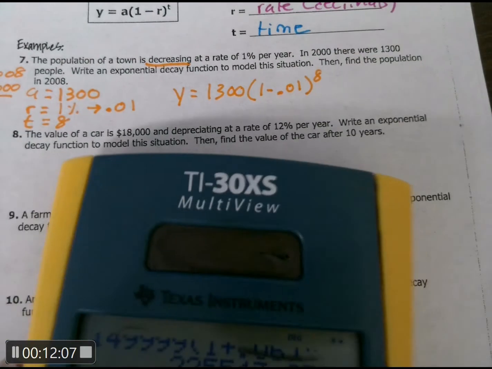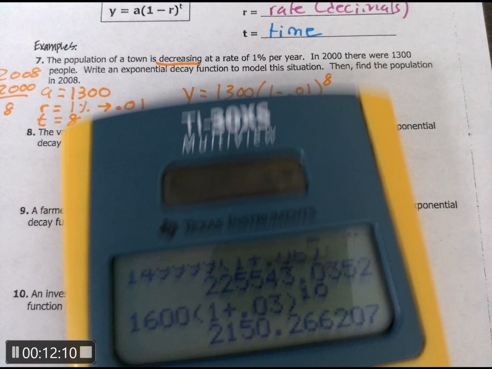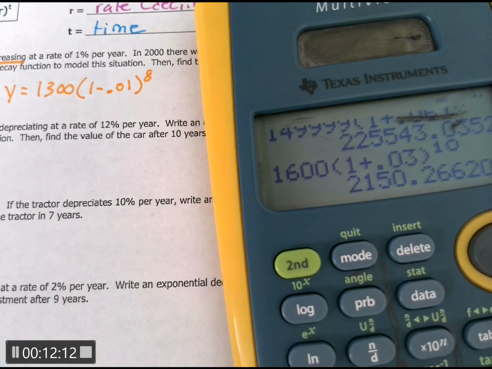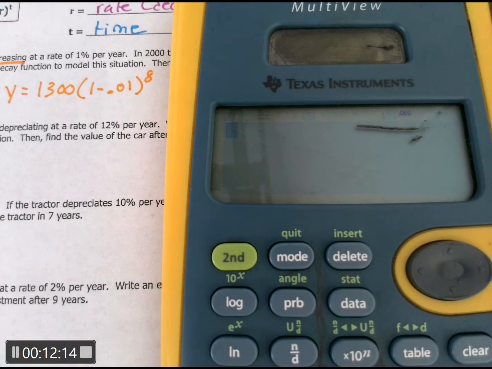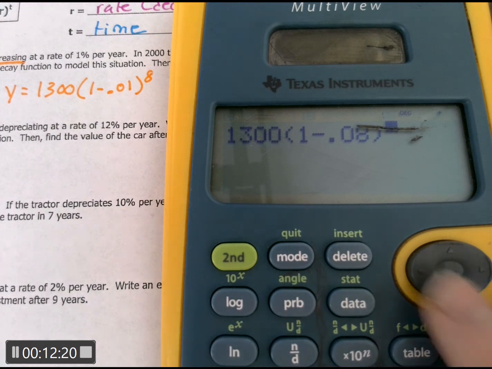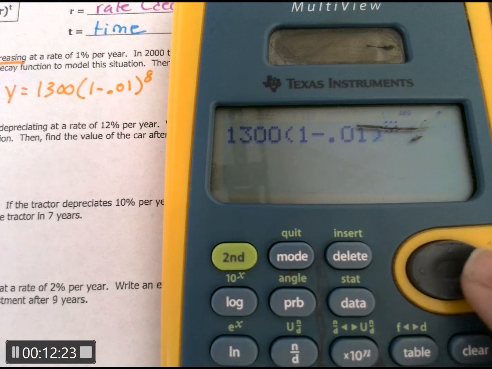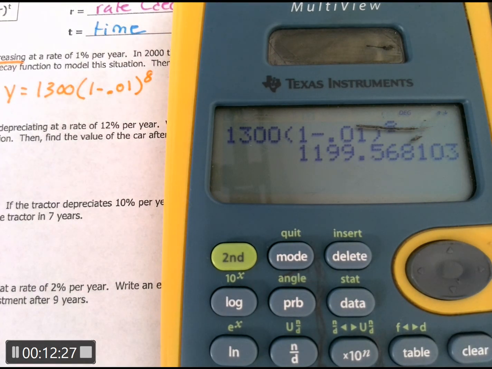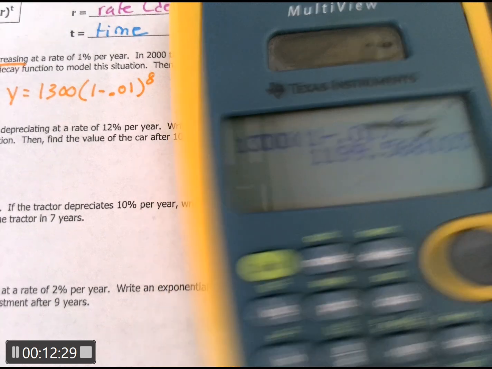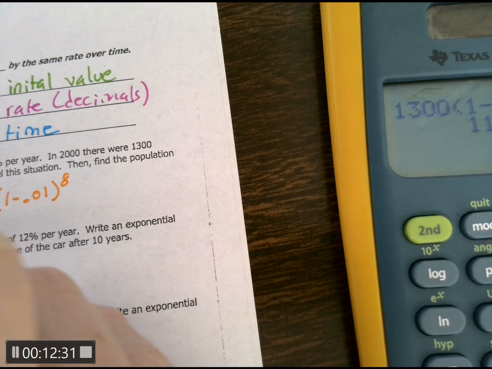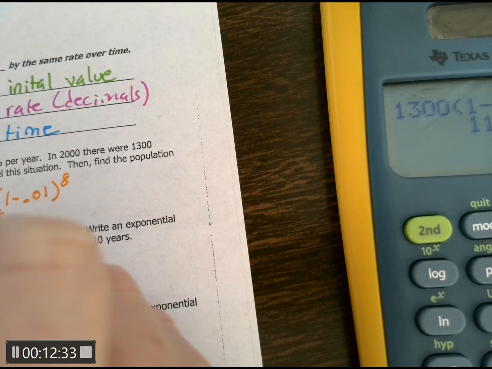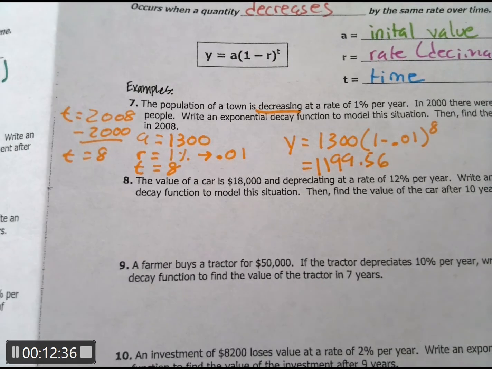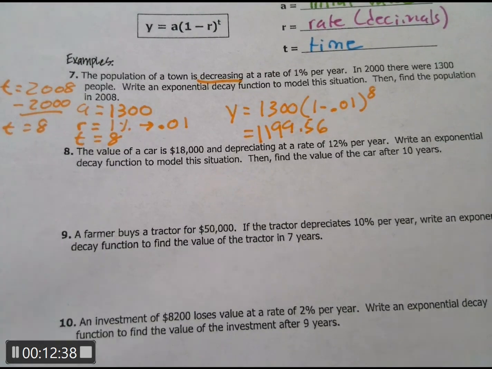And then just like we did before, we are going to type it into our calculator exactly as we see it. So we have 1300. Whoops, that's supposed to be a 1. And you should get 1,199.56. Whoops, there we go. Alrighty.